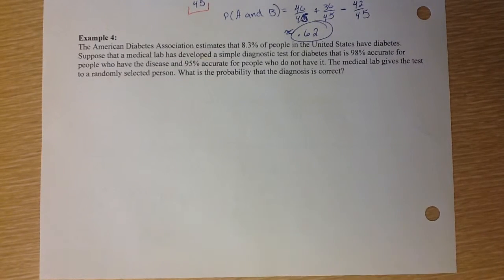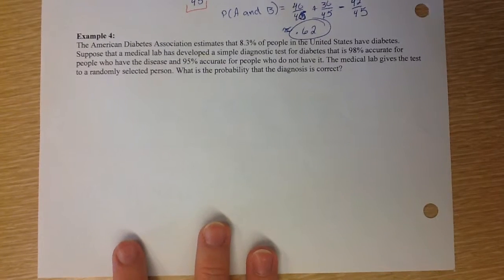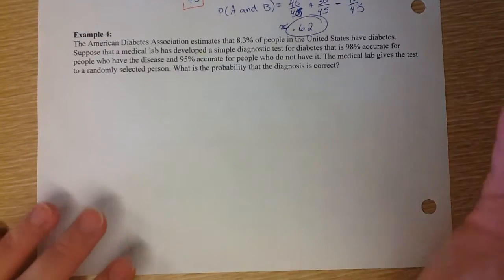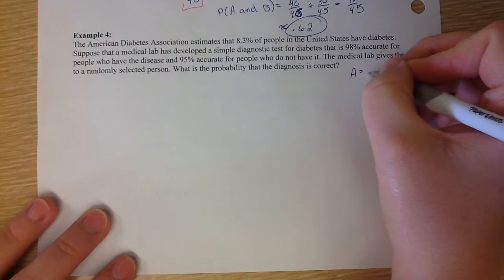So example 4, this is example 4 in your book, but we'll work through it. We're going to have to use more than one probability on this one. The American Diabetes Association estimates that 0.83% of people in the United States have diabetes. Suppose that a medical lab has developed a simple diagnostic test for diabetes that is 98% accurate for people who have the disease and 95% accurate for people who do not have it. The medical lab gives the test to a randomly selected person. What is the probability that the diagnosis is correct? So really, you have two events here. We have event A, and that's a person has diabetes.